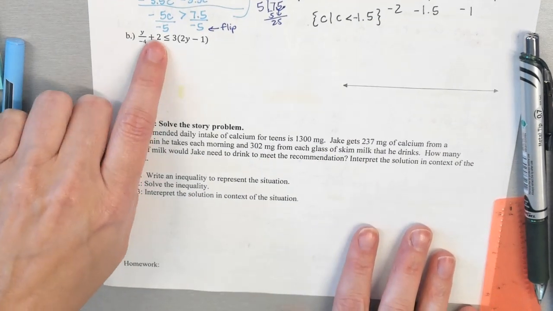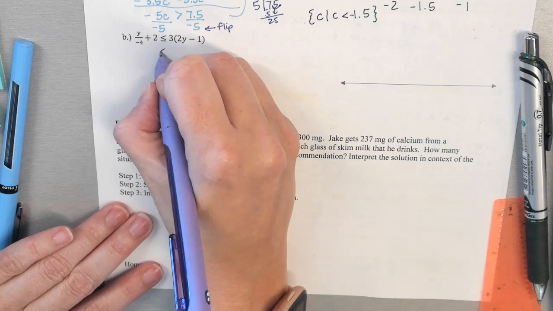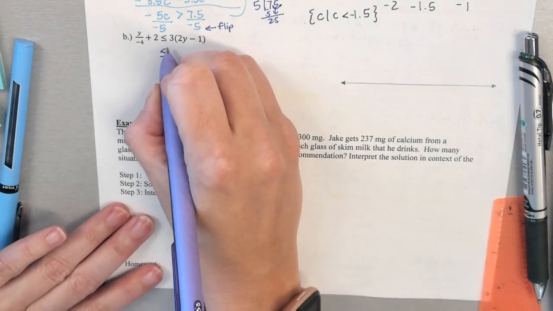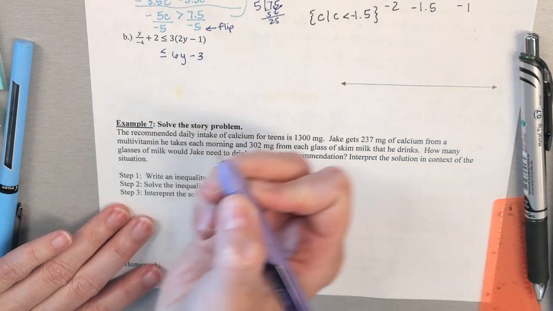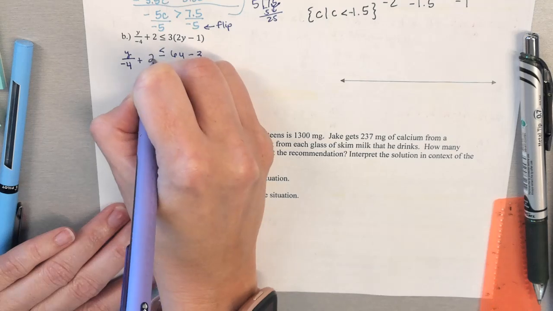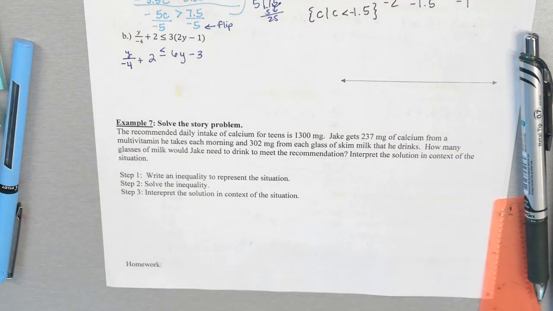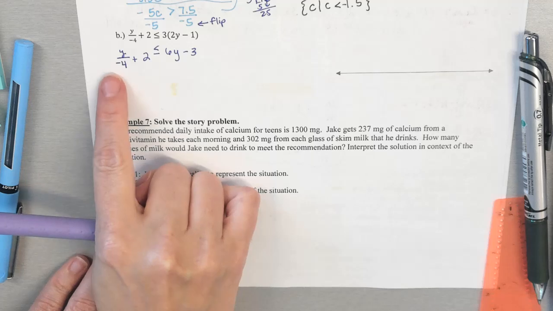All right, so for B, let's start by using the distributive property. So 3 times 2y is 6y, 3 times negative 1 is negative 3. And then from here, there are so many different ways that you could do this. What I'm going to do is I'm going to get all of my numbers on one side first because I want to undo this fraction.